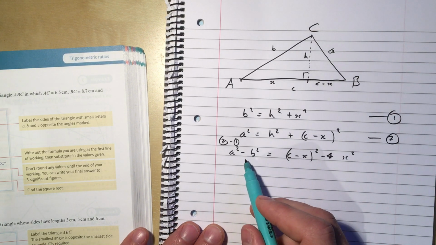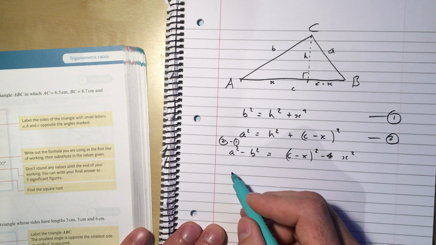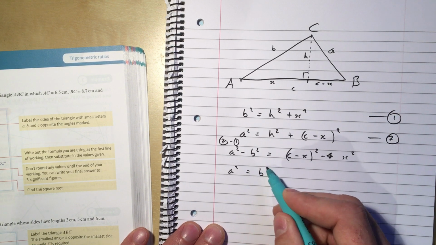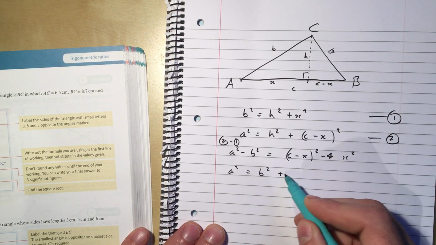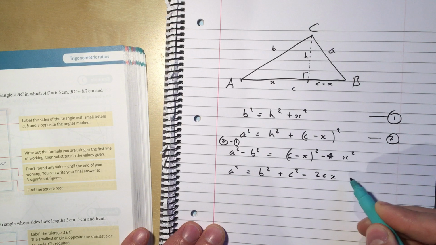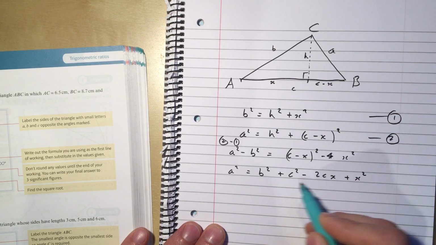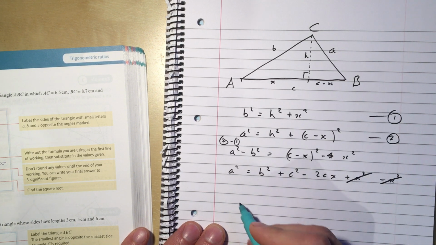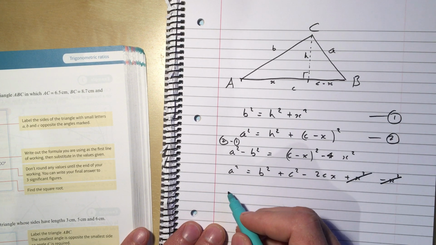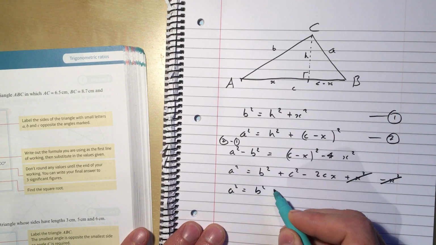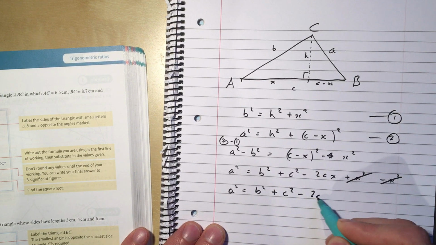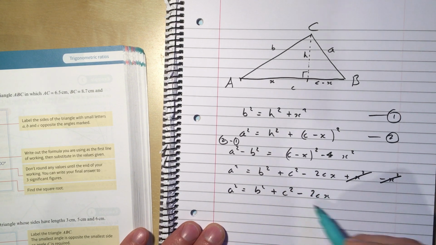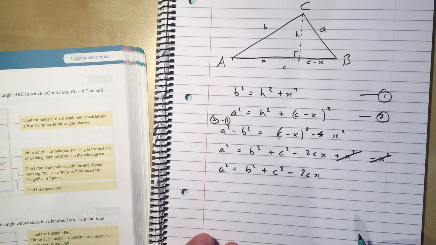And if we work with this, we get a squared, I'm going to move the b squared over this side, b squared, expand these brackets, c squared minus 2cx plus x squared, that's from expanding the brackets, and then take away this x squared at the end, and those x squareds obviously vanish. So we get a squared equals b squared plus c squared minus 2cx. So you can see, look, we've almost got Pythagoras' theorem. a squared equals b squared plus c squared, and we've just got to adjust by this little cx bit here.